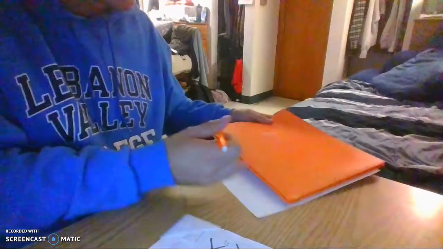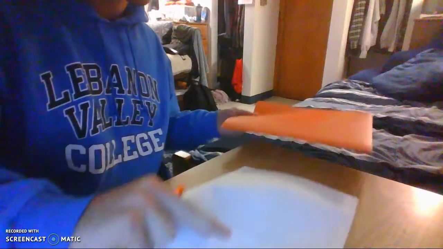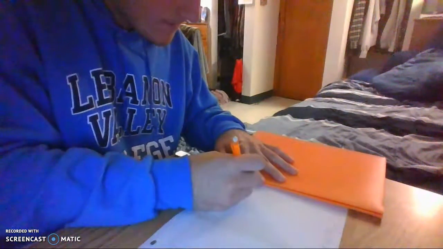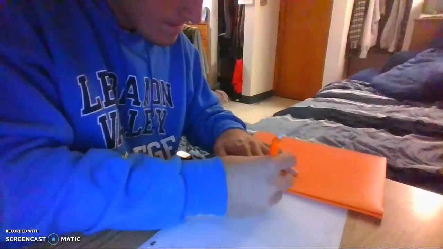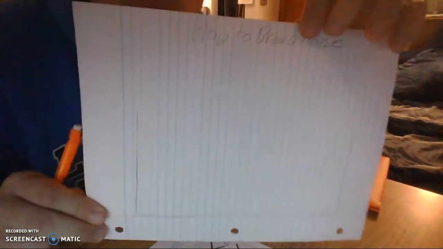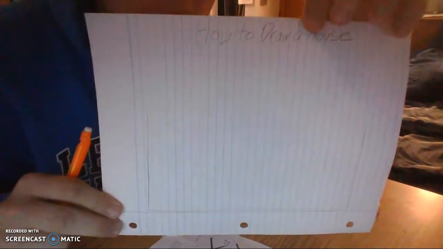You got to make sure they're deep in color so you can see them. Then you go on the other side and draw that one. So boom, you have your two sides like that. As you can see, our house is starting to form.